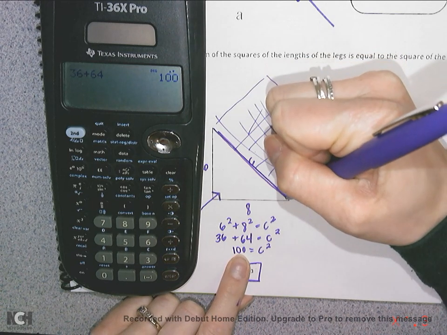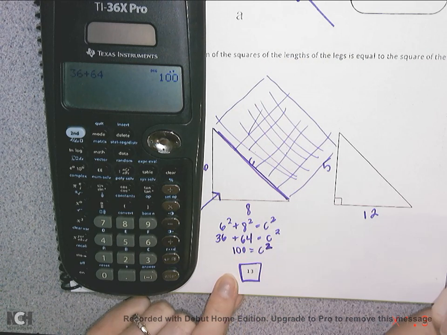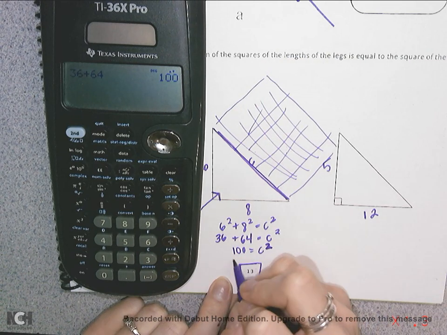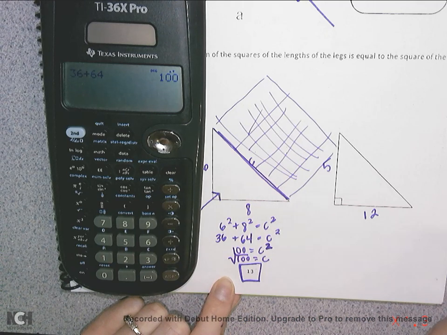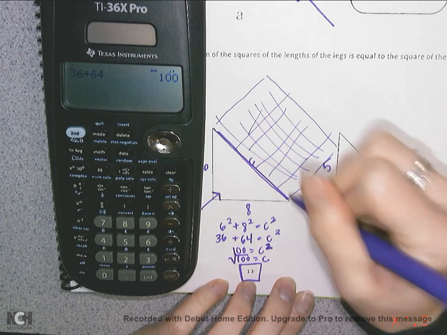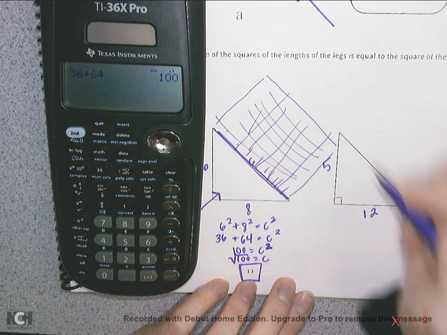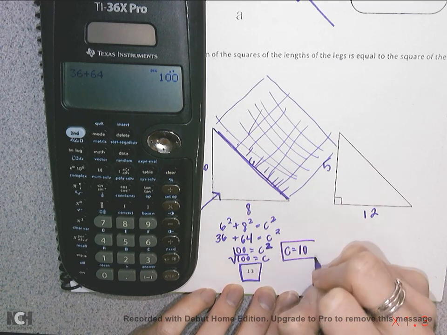All right, so now what we're trying to figure out is the root of this side. If we notice, we have a squared. The opposite of squaring is square root. So we're going to figure out the square root of 100 to get our side C. The square root of 100 is 10, which means there would be 10 little boxes coming across here. That's way too many. Anyways, our C is 10.